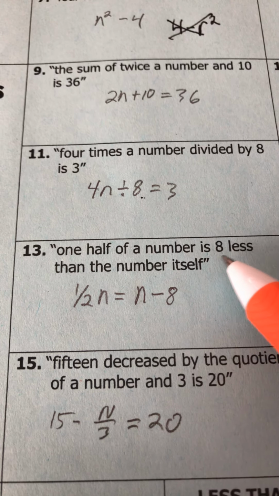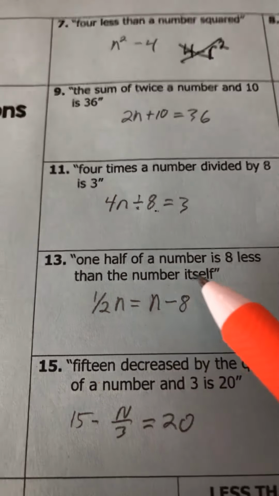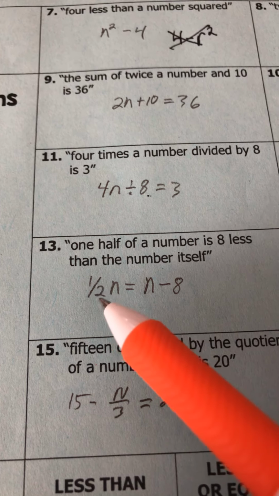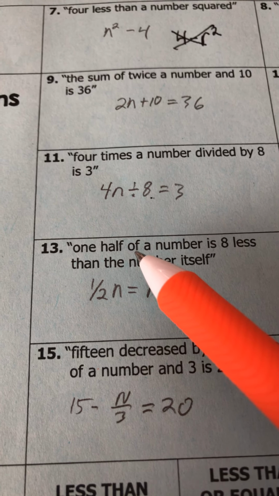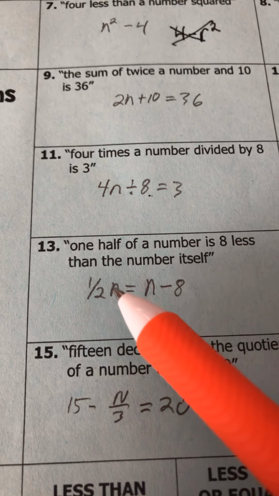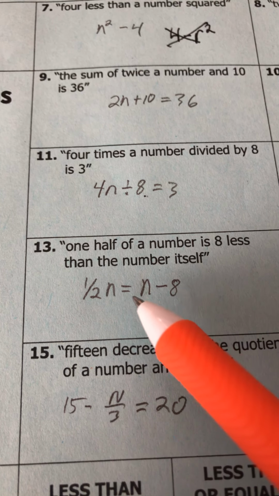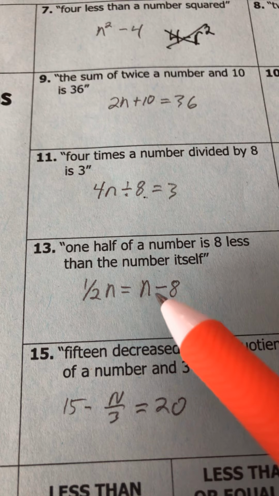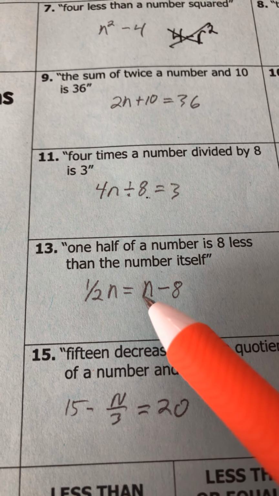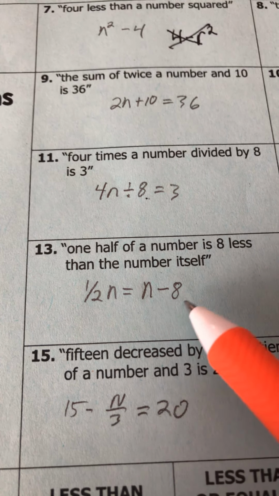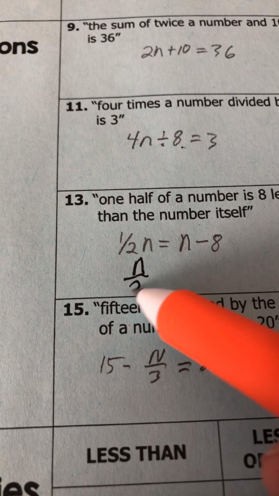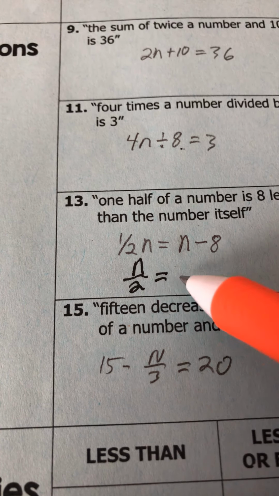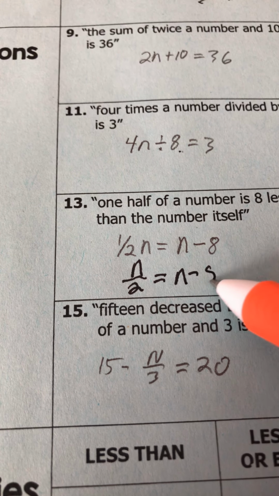1/2 of a number is 8 less than the number itself. So 1/2 of a number, of means times, so you could put that in your multiplication on the other side of the page. Half of a number is 8 less than the number itself. So I have the number itself and I have 8 less than that. You could rewrite this too. You could have like n divided by 2. That's half of a number. You could write it like that too.